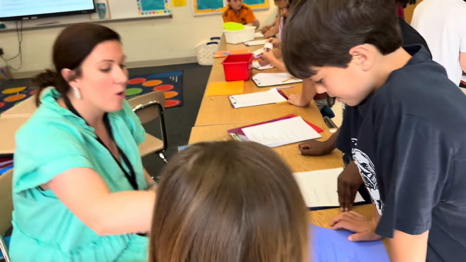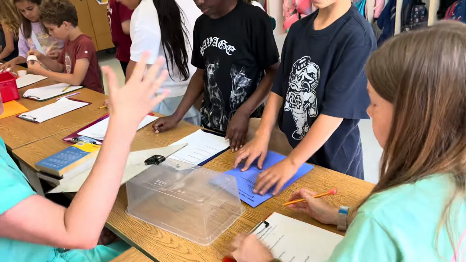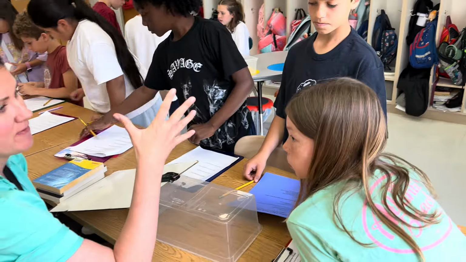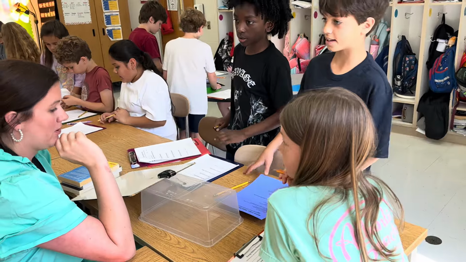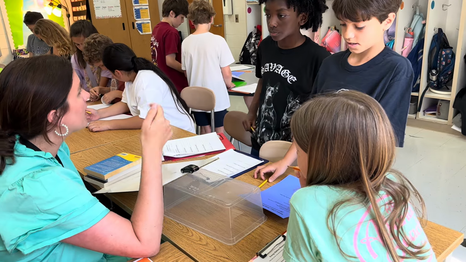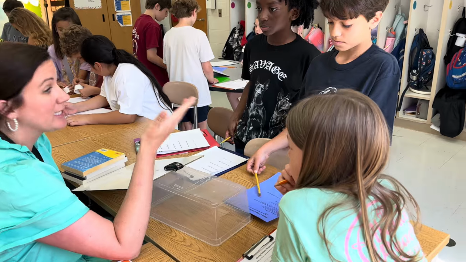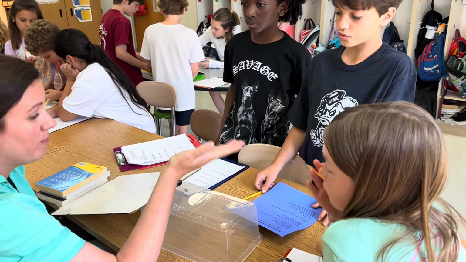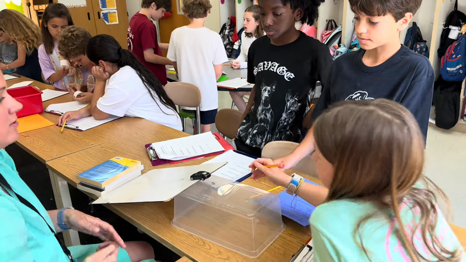Alright, so we know that we're at our energy round, right? So we think we're going to be looking at what types of energy? Potential and kinetic. Okay, so if we're chilling right here, what kind of energy is that? Potential. Potential, because that has the potential to do what? Move. Okay, let's see what happens.